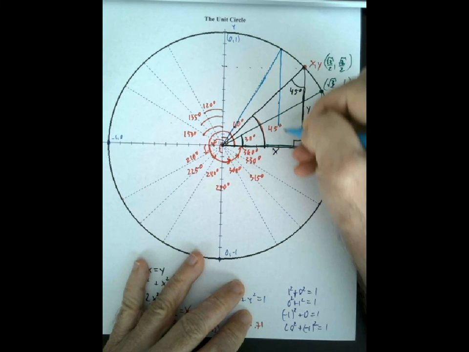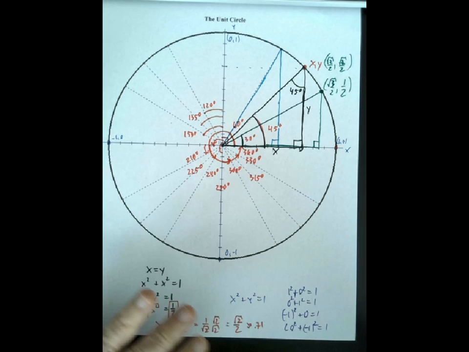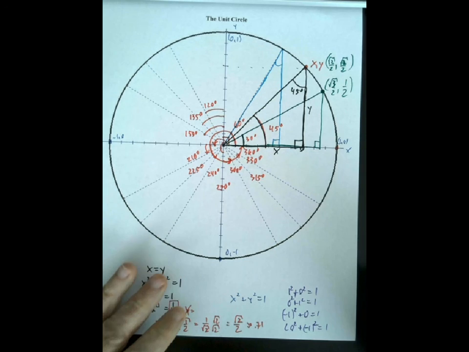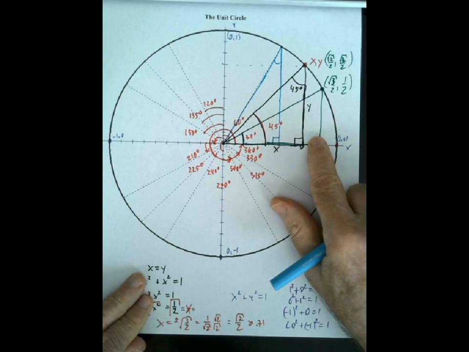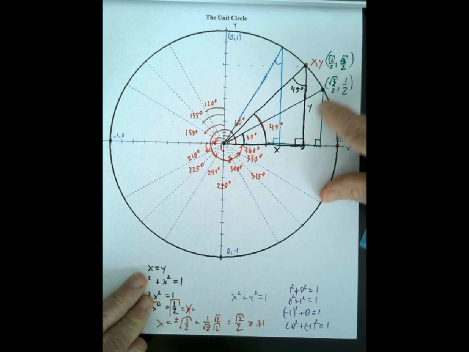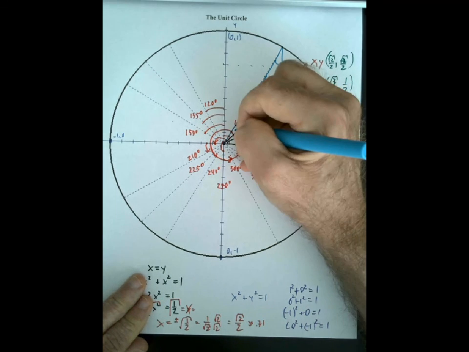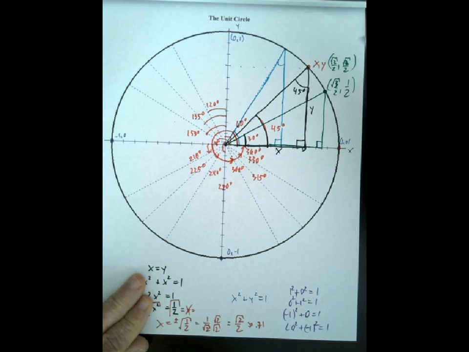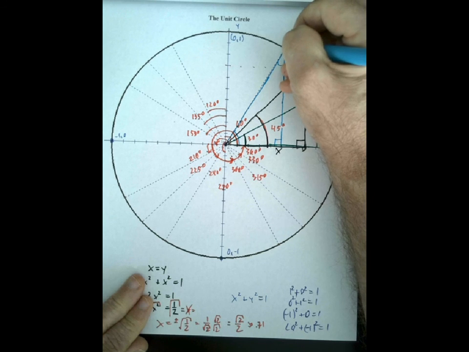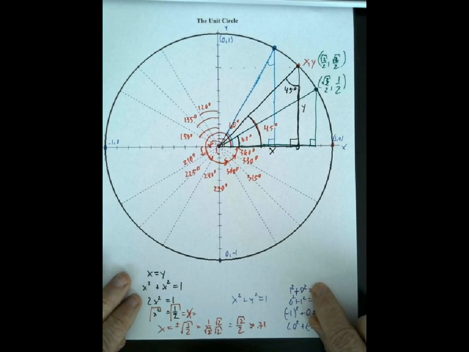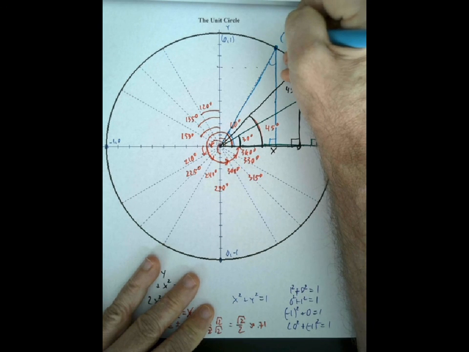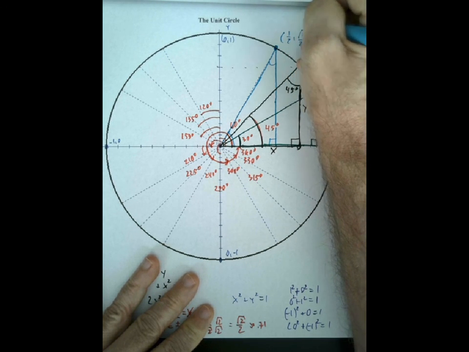Hope this is not getting too busy for you. If this is 60, this has to be 30. Also a 30, 60, 90 triangle like this one, just this is 30, that has to be 60 degrees there. So if this is 60 degrees here, then that has to be 30 up here, right? So this xy coordinate up here is going to be, as it turns out, 1/2, rad 3 over 2.